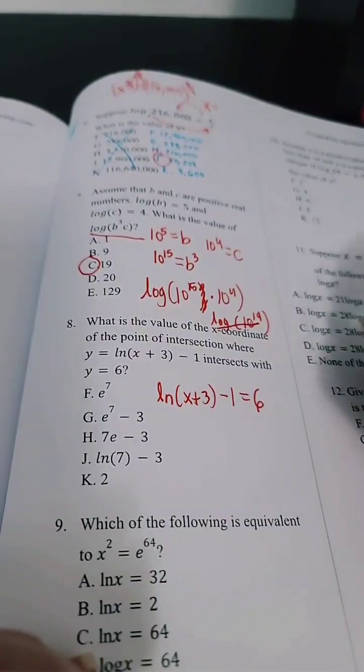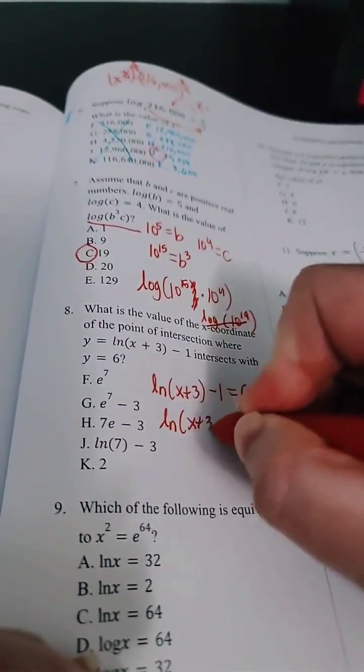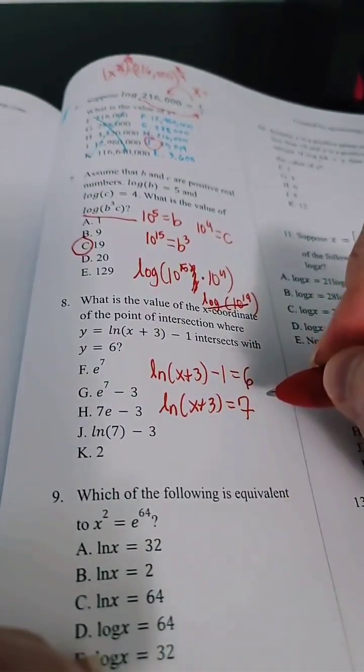So let's see. Let's add 1 to each side, so then we get ln of x plus 3 is equal to 7. And then, let me just think how I'm going to do this.